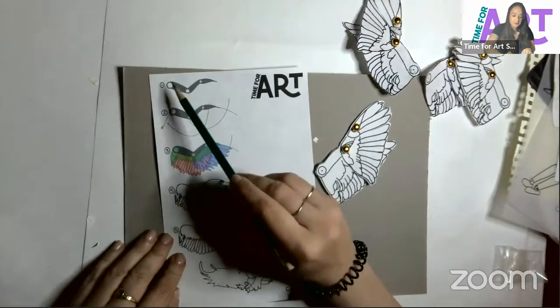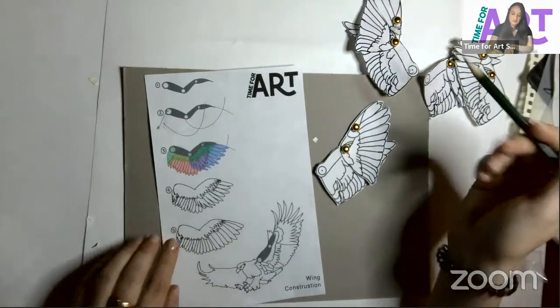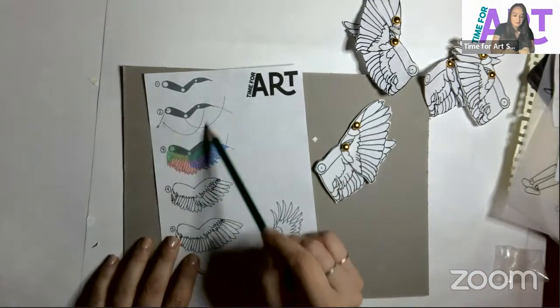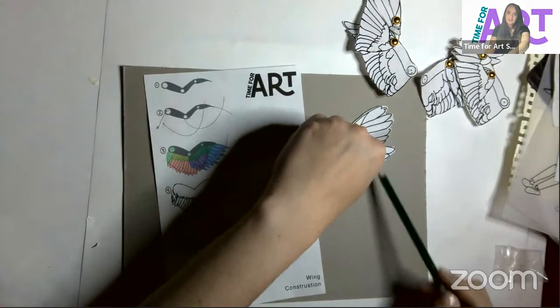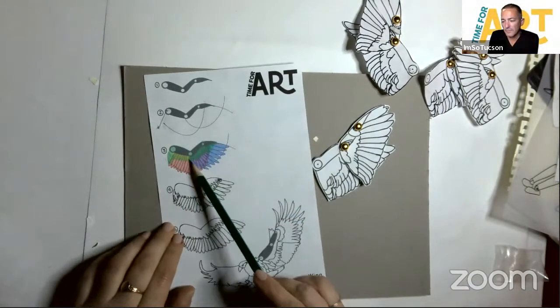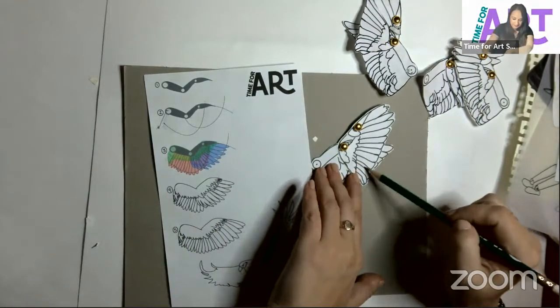So these 3 pivot points. We all have these in front of us so we can follow along. Yes. So these 3 pivot points correspond to these 3 pivot points. This part, this red part down here, is our part down here. Just like that. This wing, this blue part, is this part right here.